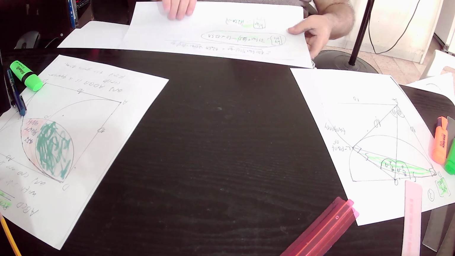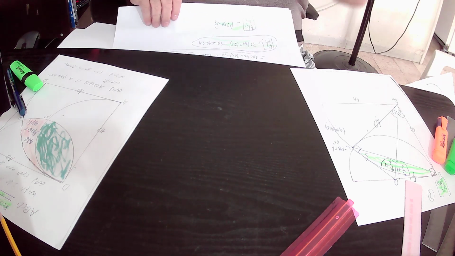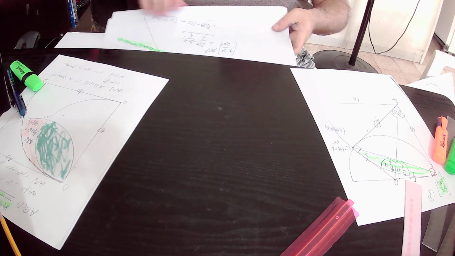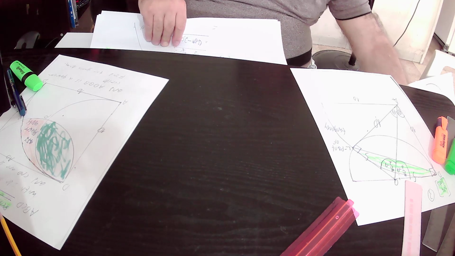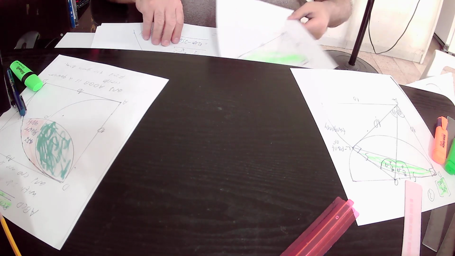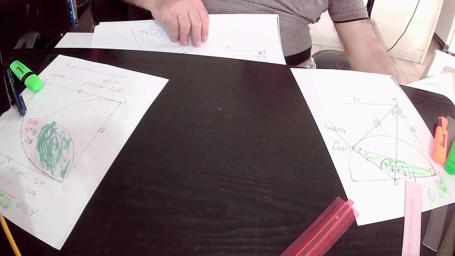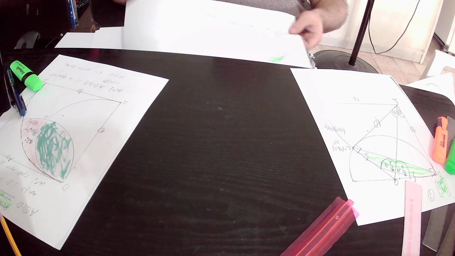So in the first method, we developed a formula for the area of two shapes that intersect with each other at 90 degrees.